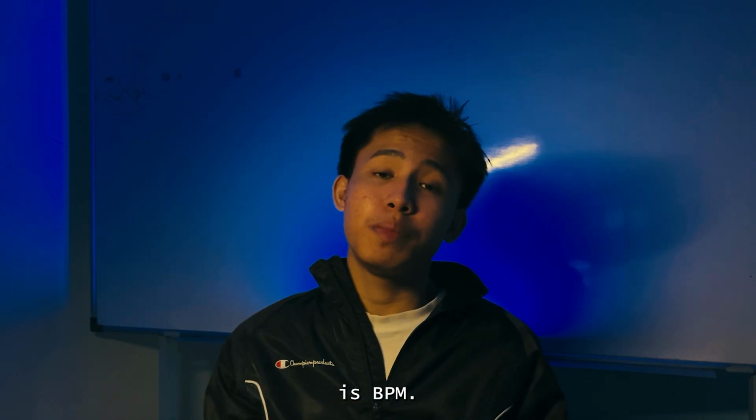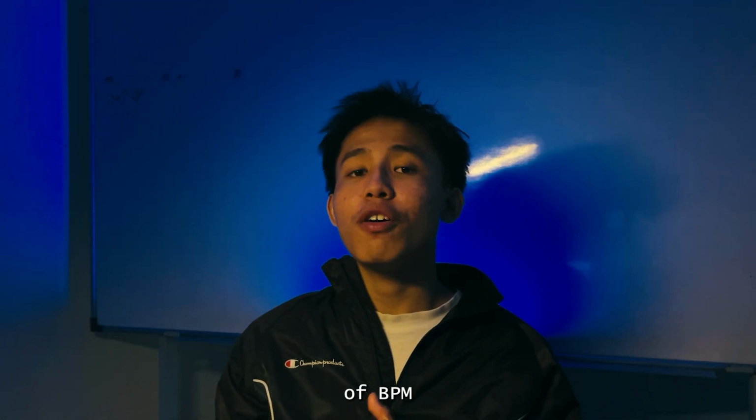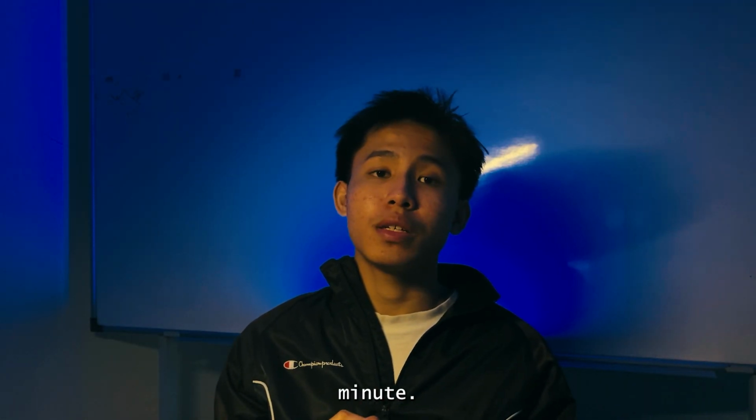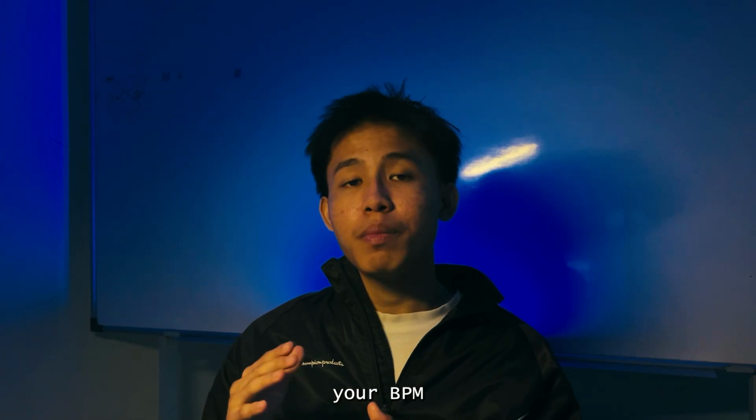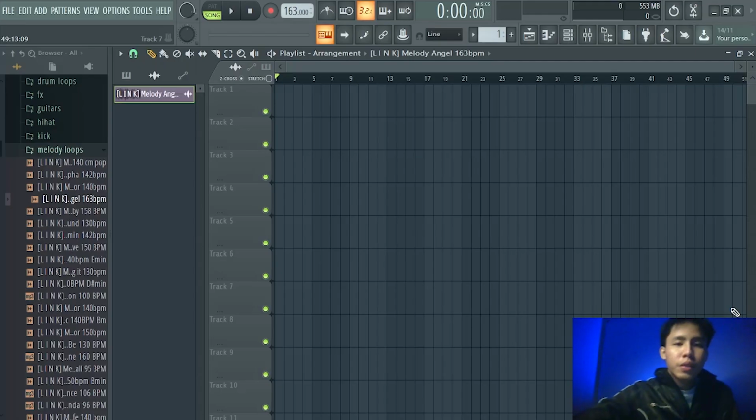So first is BPM. BPM is basically, literally, the tempo of your songs. The meaning of BPM is beats per minute. So the higher your BPM is, the higher the tempo of your song. I will show you in FL Studio. As you guys can see right here, I have 163 BPM. So it's currently quite fast for a tempo.